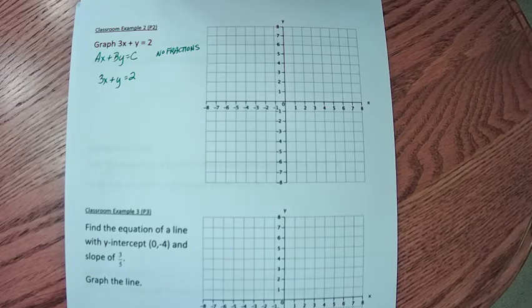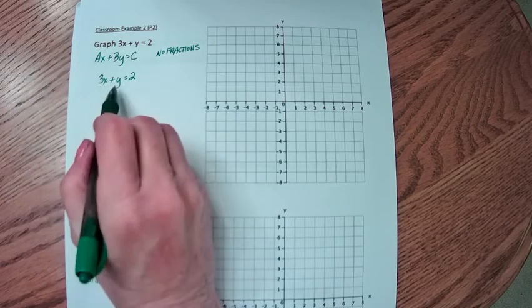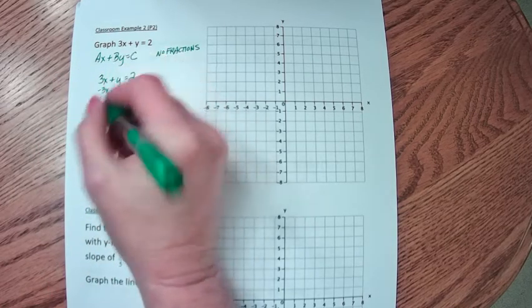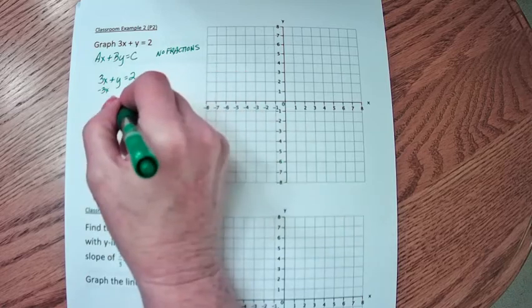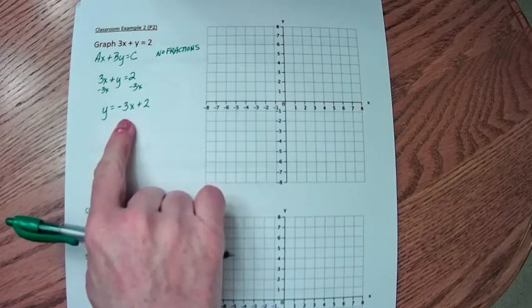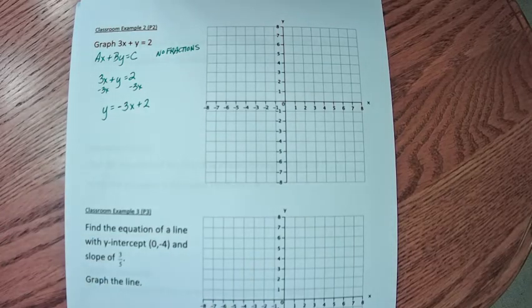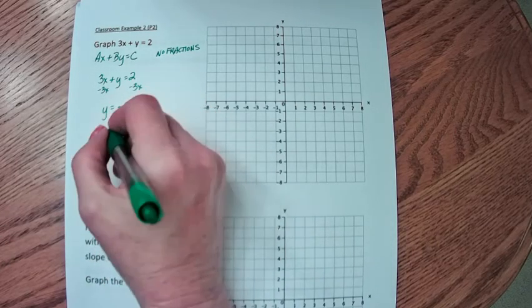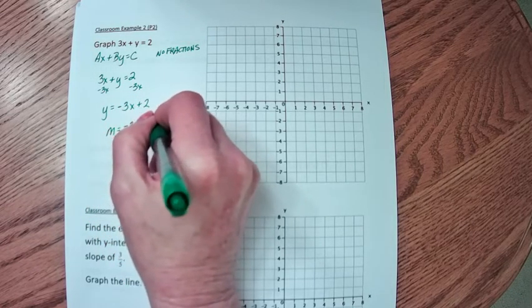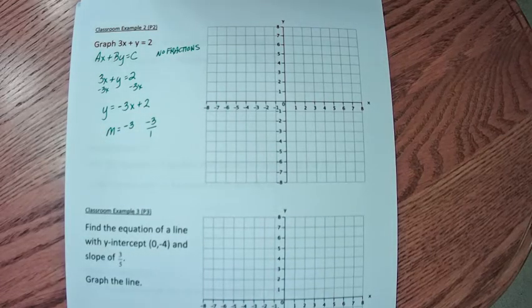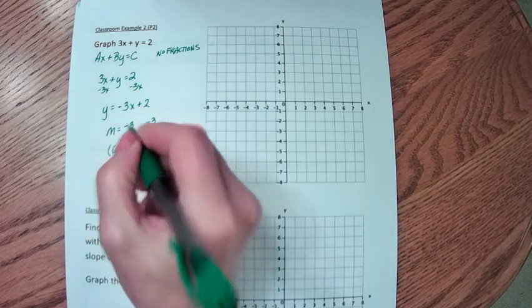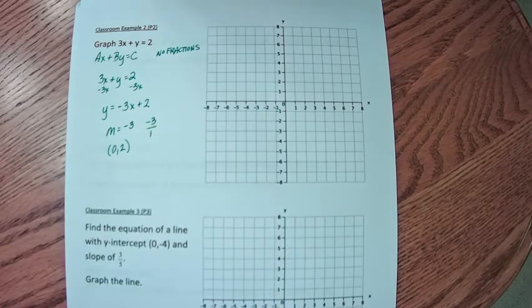We have to convert this to slope-intercept form. So we want y by itself. So we're going to subtract 3x from both sides. So y equals -3x plus 2. Now this is slope-intercept form. We know that the slope is -3, which is down 3 over 1, down 3 over 1. And we know that the y-intercept crosses the y-axis at 2.